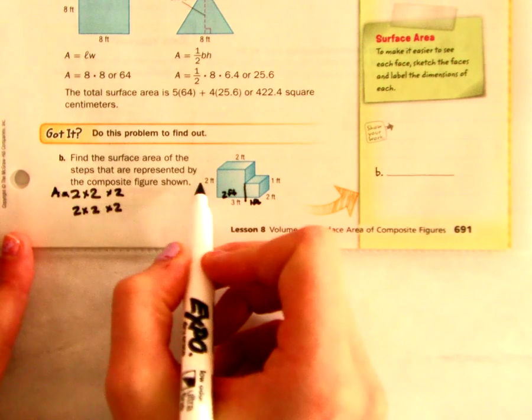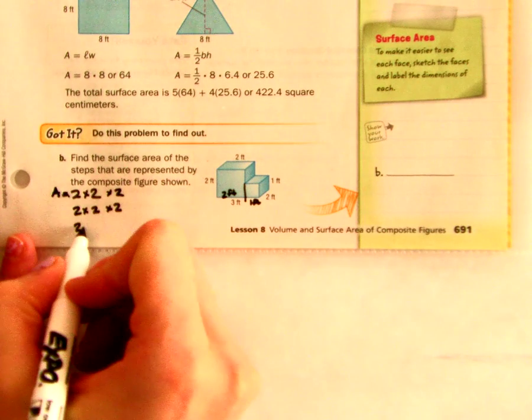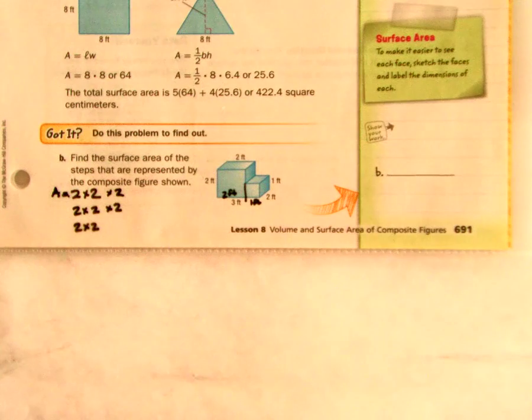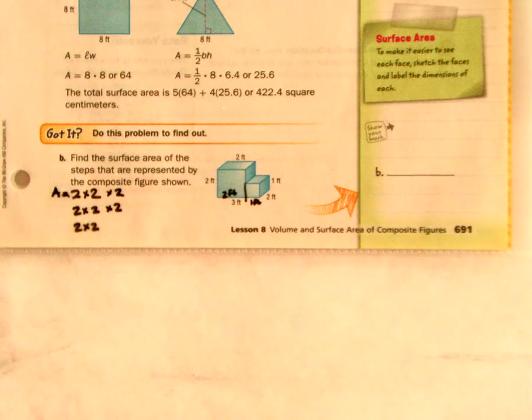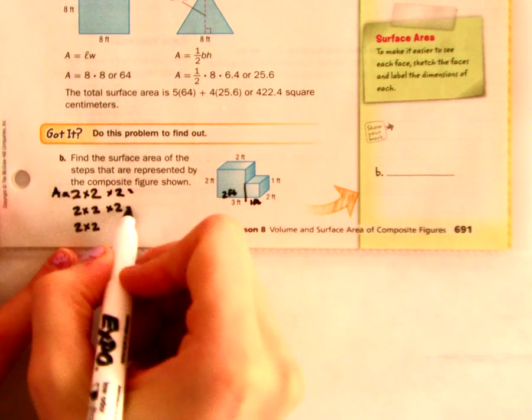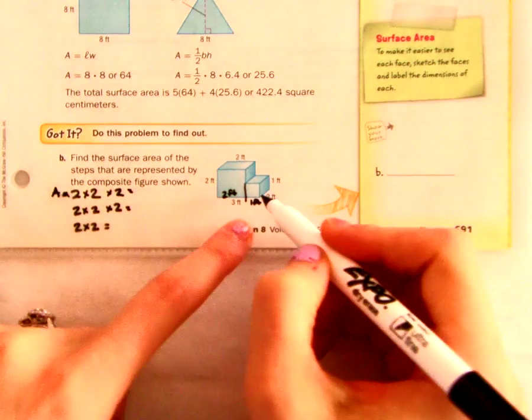Then I move to this side over here, which is again a 2 by 2. Now, this is the one you have to be cautious on. It does have a parallel side, but you can't see the whole face, so we can't take this one times 2. Again, we're only finding area of the faces we could touch. So I have to leave that one as it is. Okay? Then I'm going to move to the smaller rectangular prism.